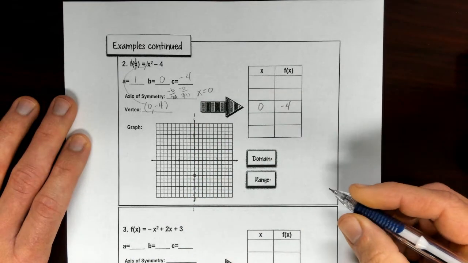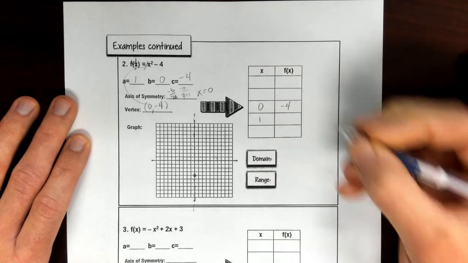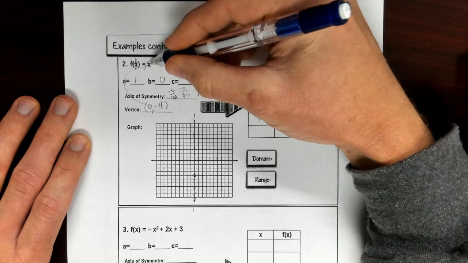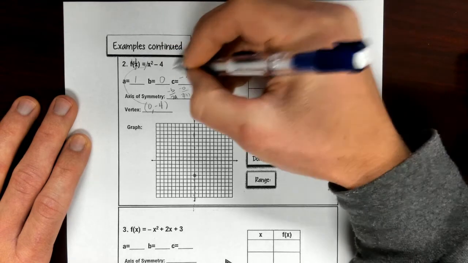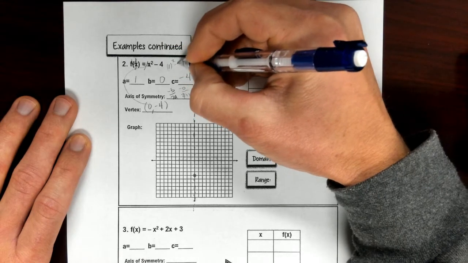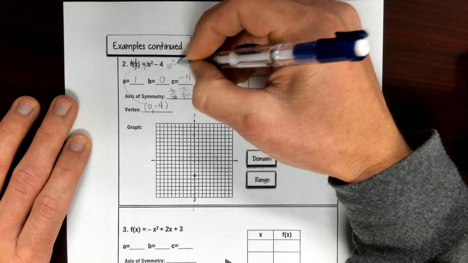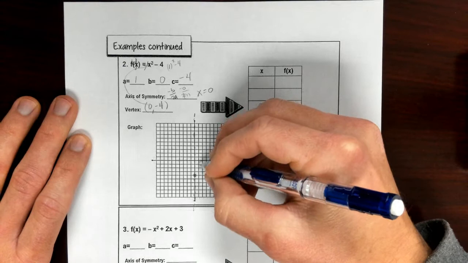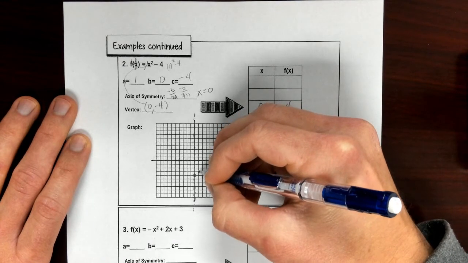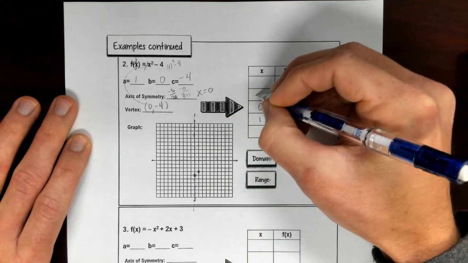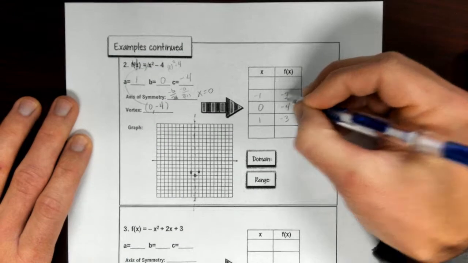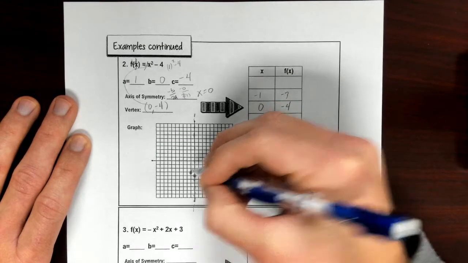Right? So let's find another point. Let's just plug in positive 1. So I'm going to plug in positive 1 in place of x, so 1 squared minus 4. 1 squared is 1, minus 4 is a negative 3. So you have a point at 1, negative 3. We also know that we have a point at negative 1, negative 3. Because again, these have to be symmetrical.